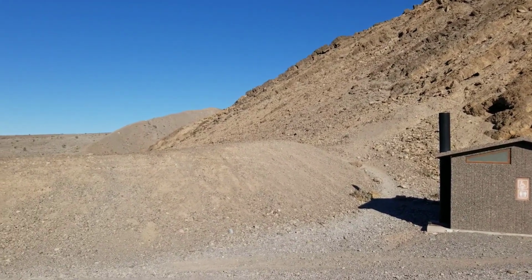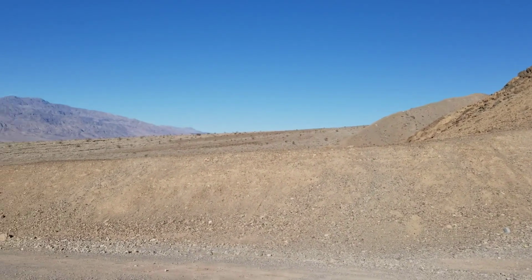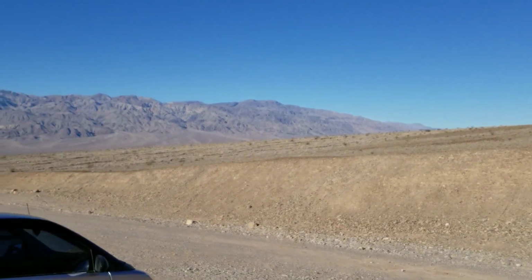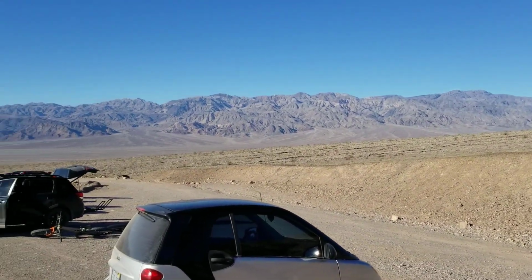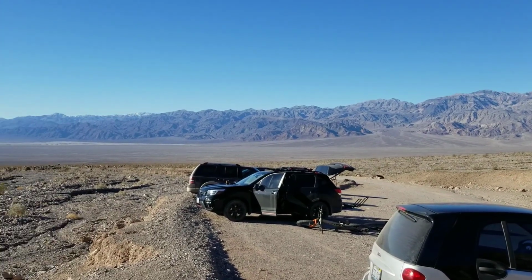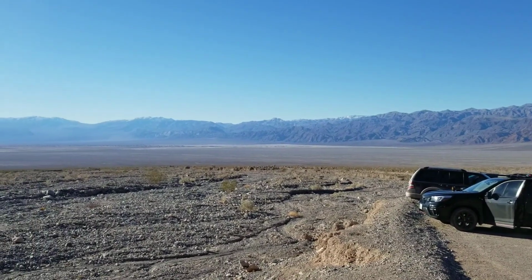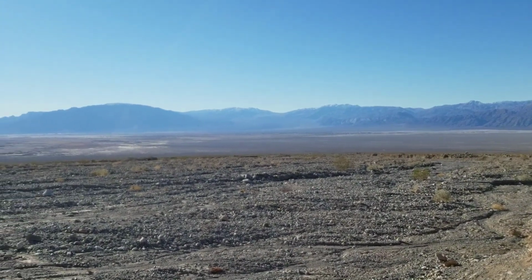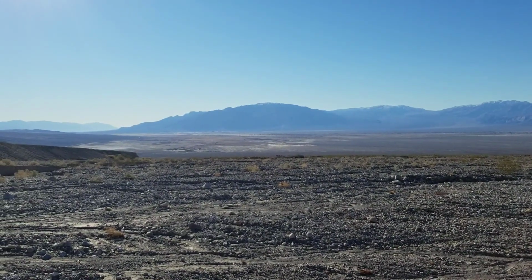Let's get a good 360. Now we're looking down west across Death Valley. Moving to the south, there's the Bonanza Mountain Range.